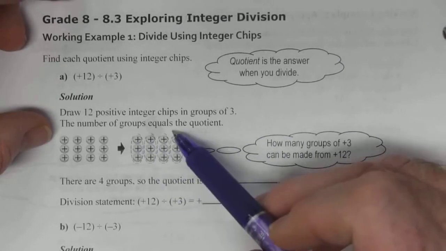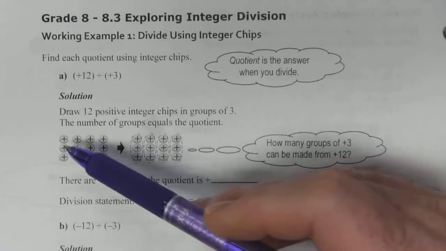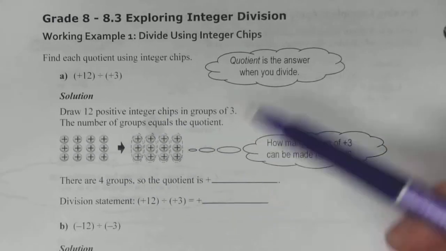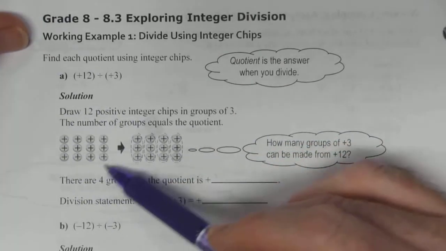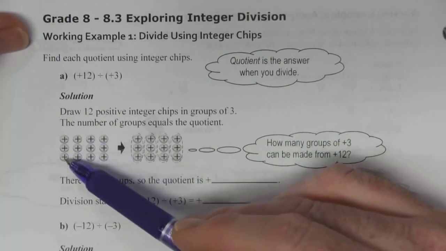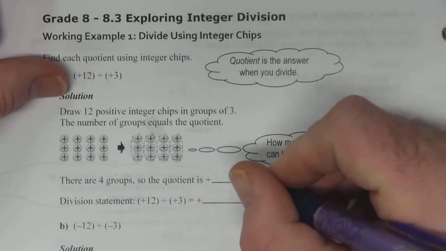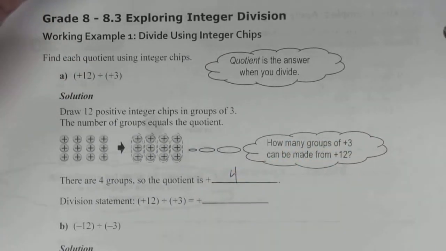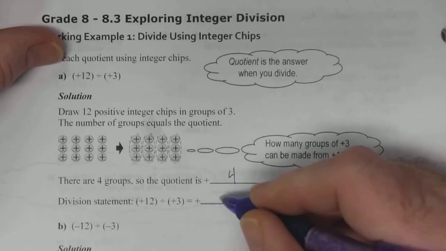And so the number of groups is equal to your quotient. So as I said, 1, 2, 3, 4 groups. So that is our answer. There are 4 groups. So 12, which we have here, divided into groups of 3 positives, leaves you with 4 groups. So our answer is positive 4. So for the division statement of positive 12 divided by positive 3, our answer is positive 4.